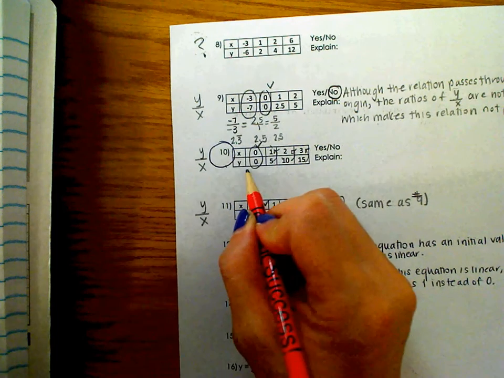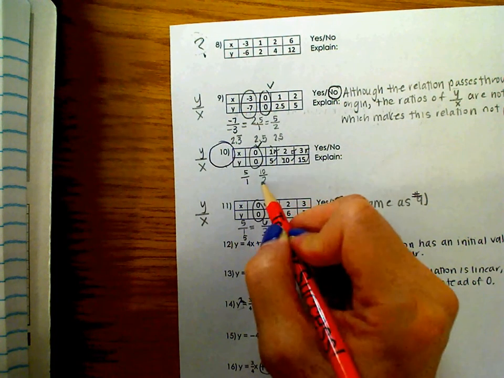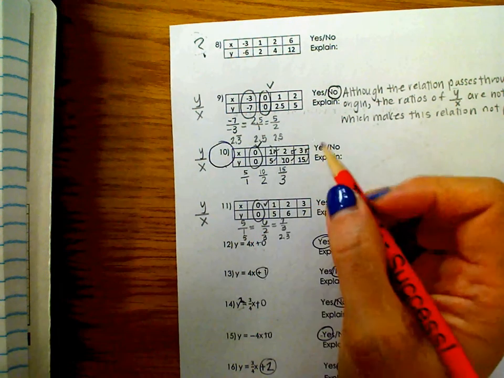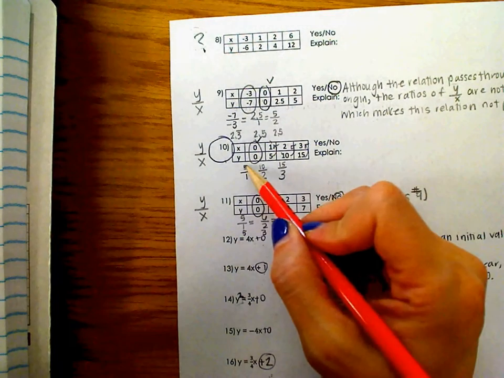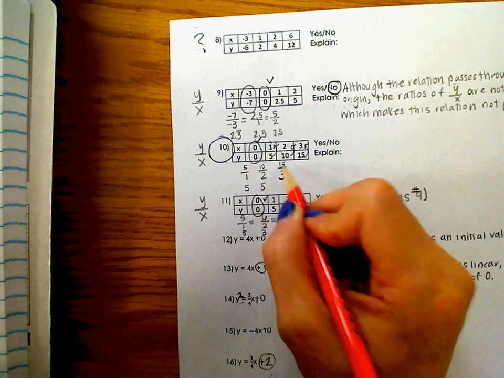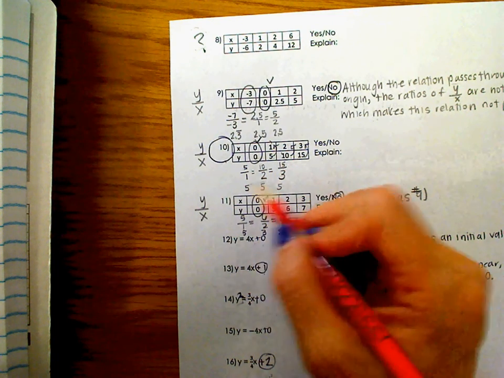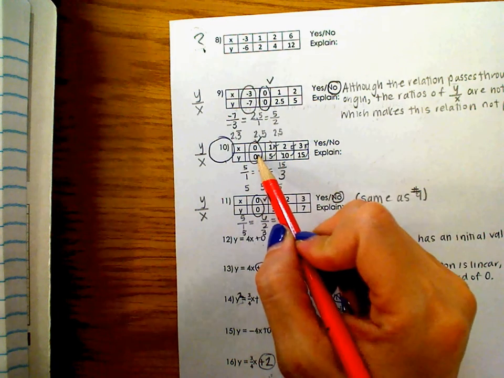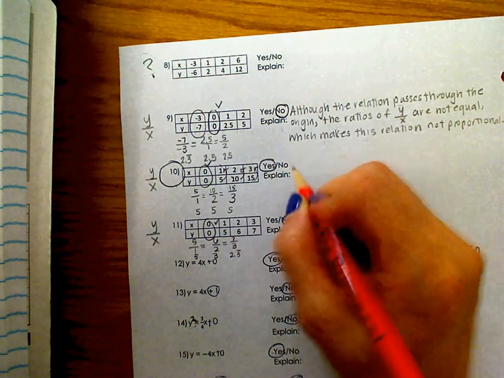So if we do that, we go 5 over 1, this y over that x, then 10 over 2, and then 15 over 3. Now if I simplify that, and if you want to check it in your calculator, you can, but 5 divided by 1, the answer is 5. 10 divided by 2, the answer is 5. 15 divided by 3, the answer is 5. That means these are proportional. Since all the ratios are equal, because they all equal 5, and this relation passes through the origin, then it is proportional. So yes. Okay?